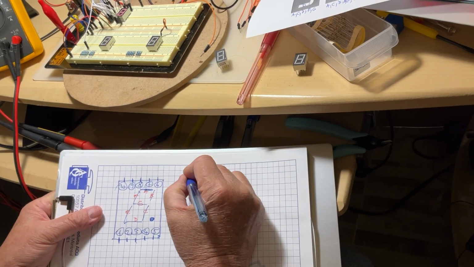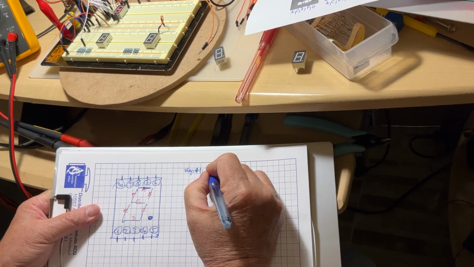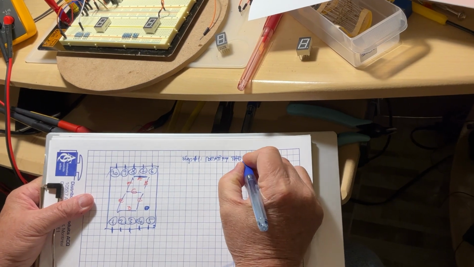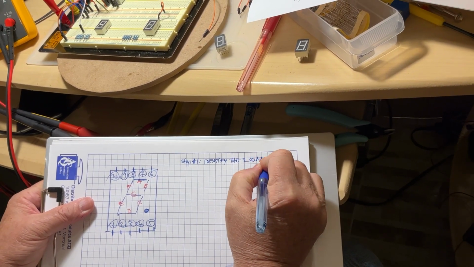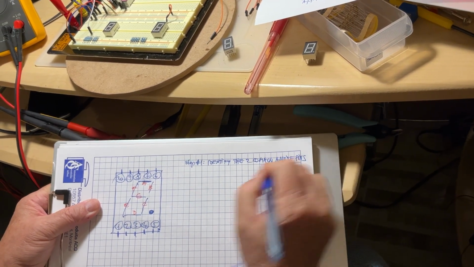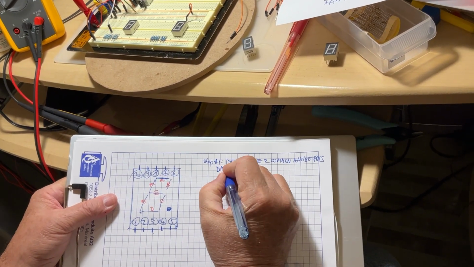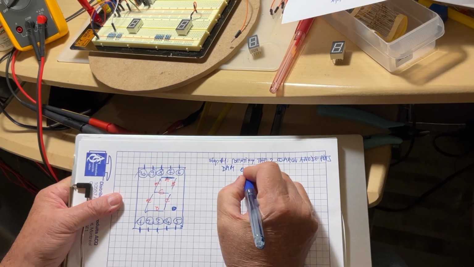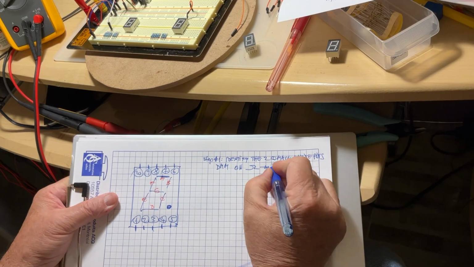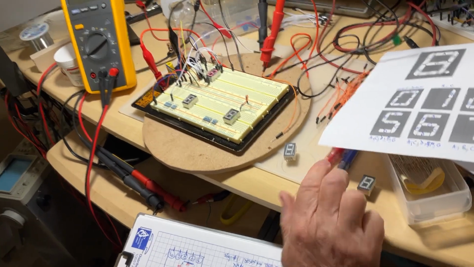So the step number 1: identify the two common anode pins. How do I do that? I put my DMM, the digital multimeter, on Ohm-meter. And take a look at what the procedure is.